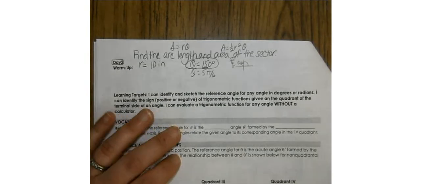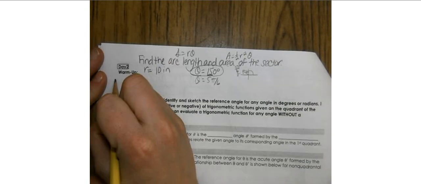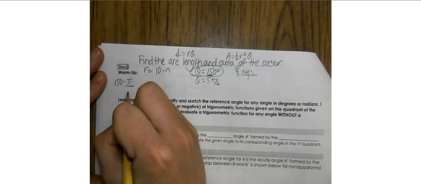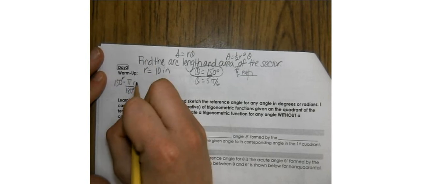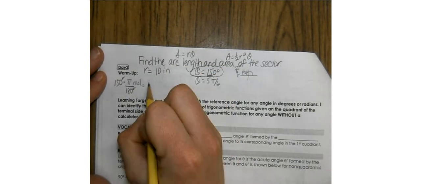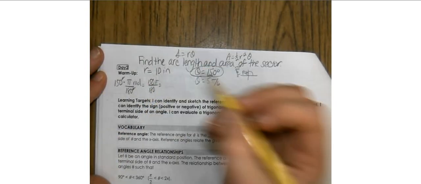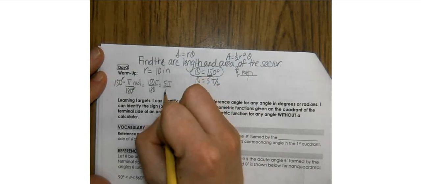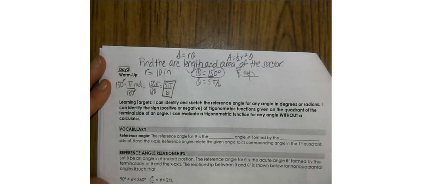If that is too confusing, then I want you to go back to that formula where you can go 150 times pi divided by 180. The degrees would cancel out. We'll be left with radians. And we have 150 pi over 180. And that simplifies once again to 5 pi over 6. So both approaches will get you your theta. So that's the value that we're going to use.